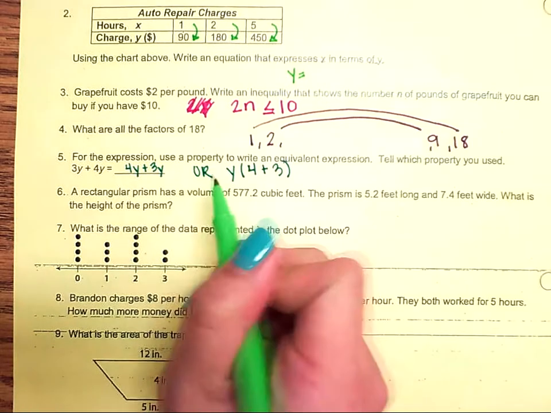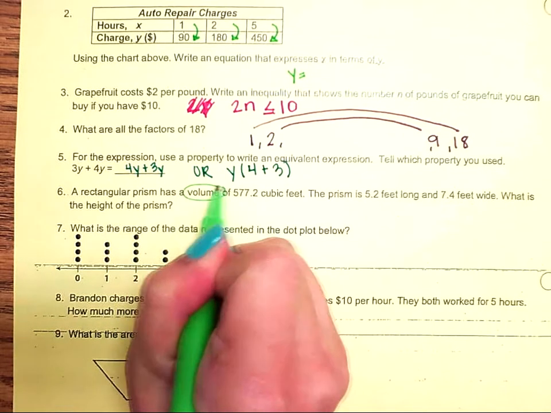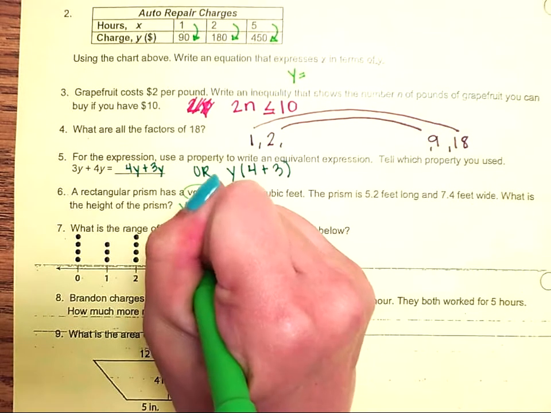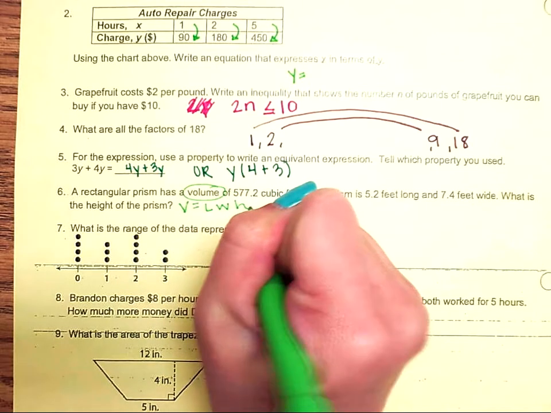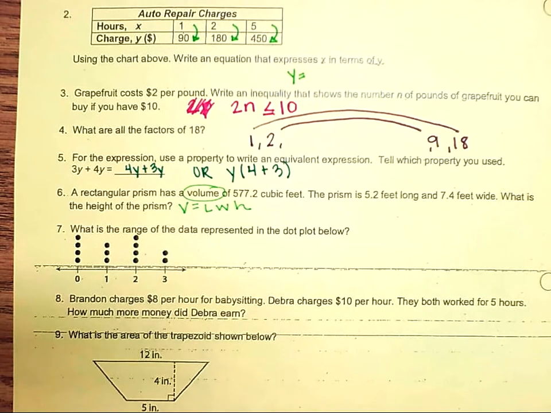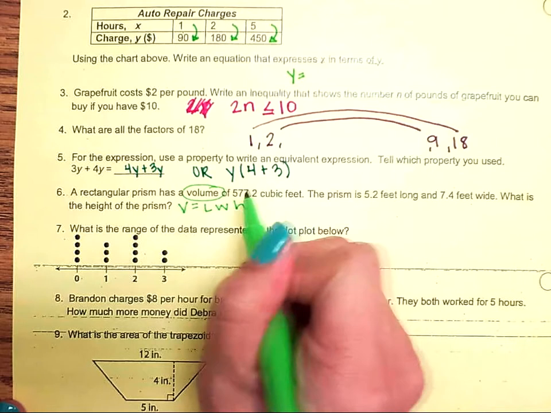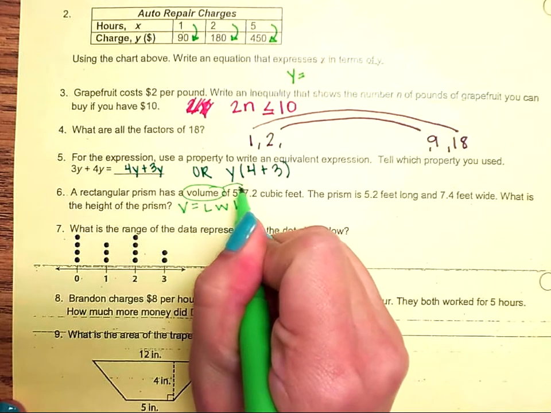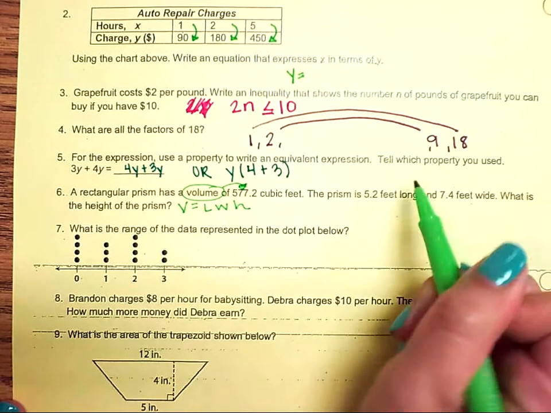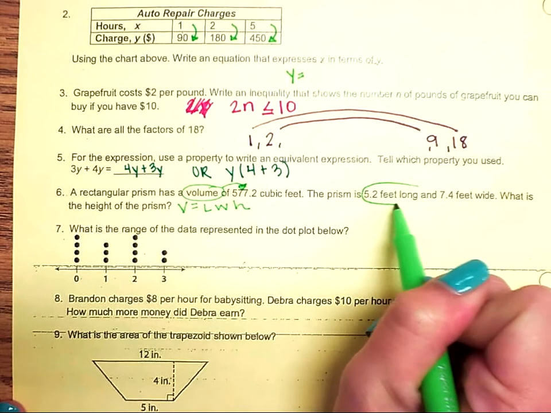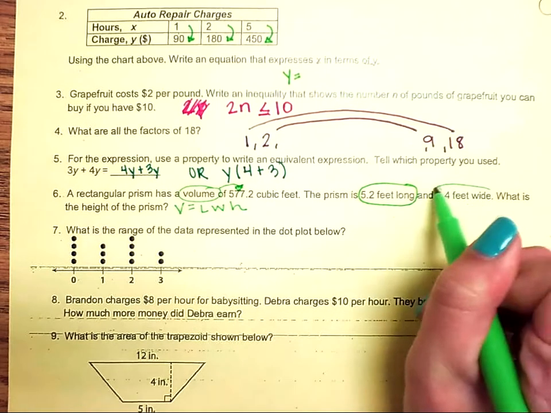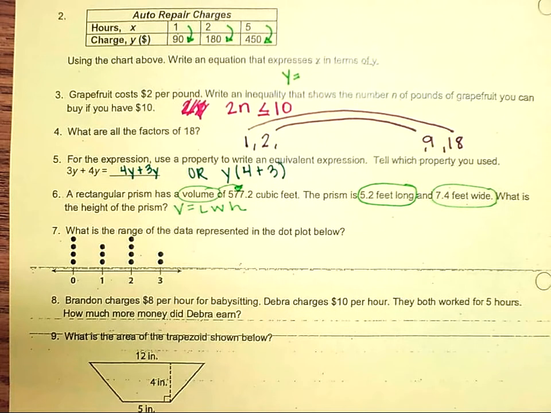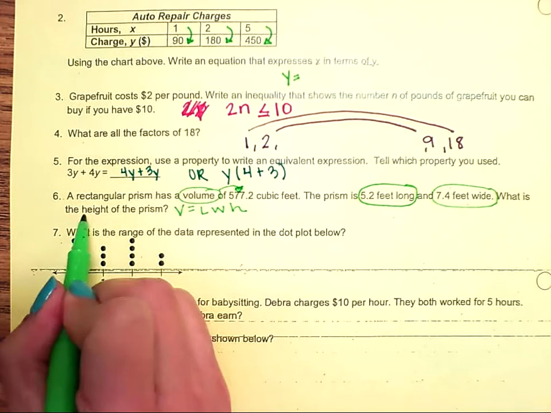So we know that they're giving us the volume. We know that volume equals your length times width times height. Okay? This is our volume right here. This is our length because it says 5.2 feet long. And this is our width because it says 7.2 feet wide. We are missing our height.